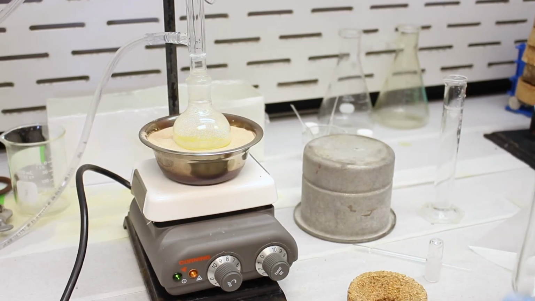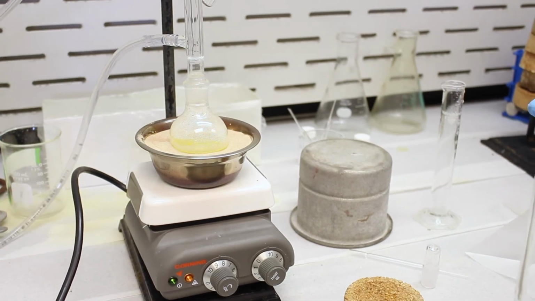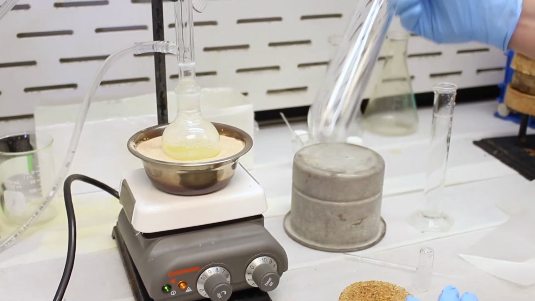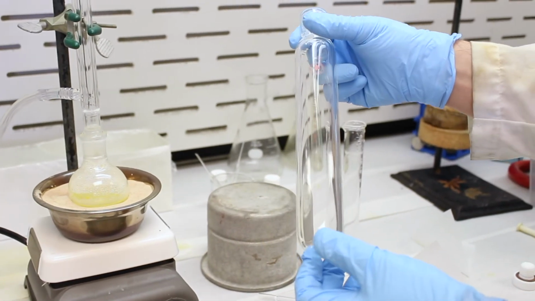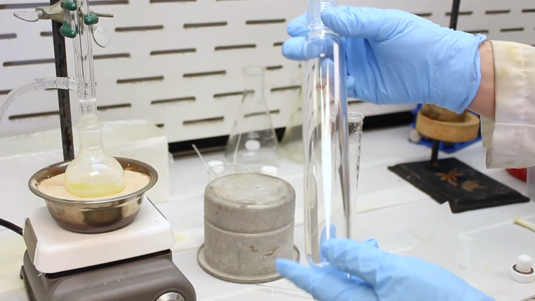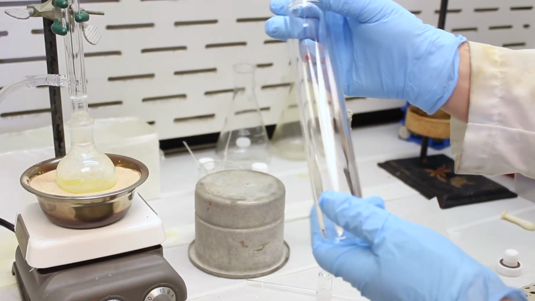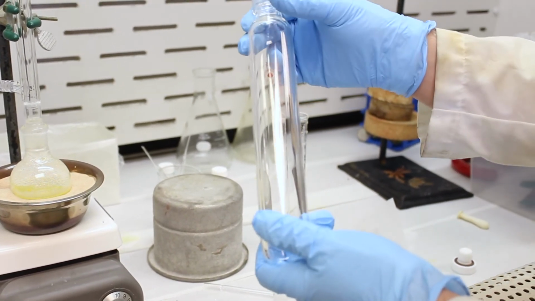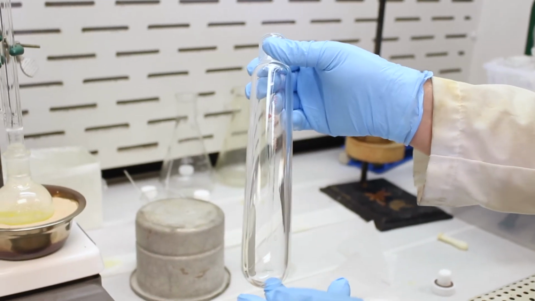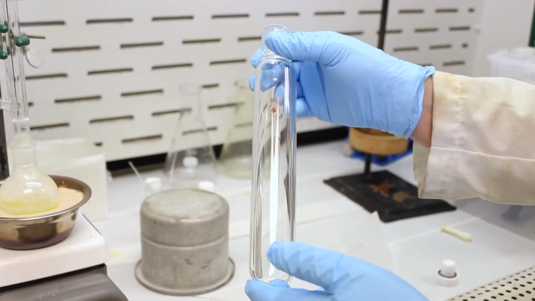So I know I just said that normally you never want to heat a closed system, and for the most part that's true, unless you have special glassware made for it. So this is a sealed tube reaction vessel. This tube is very thick, the glass is very thick, and it's actually meant for performing reactions above the boiling point at atmospheric pressure. So if you can heat a reaction to a high temperature, it will react faster. That's the general rule of thumb.